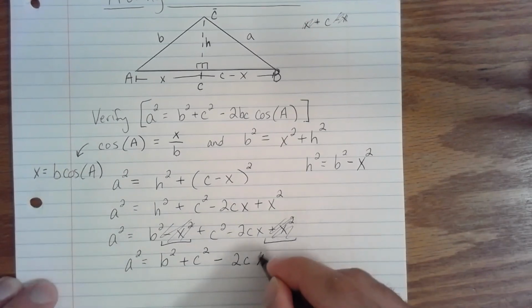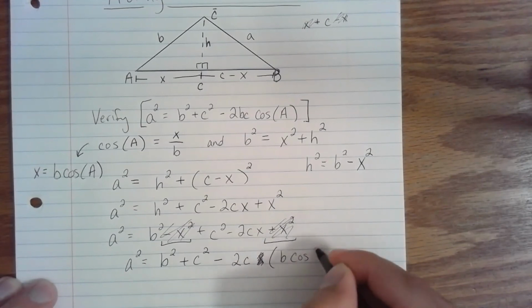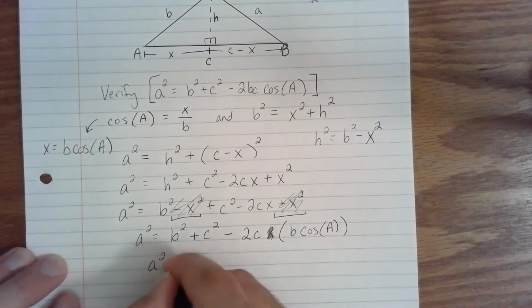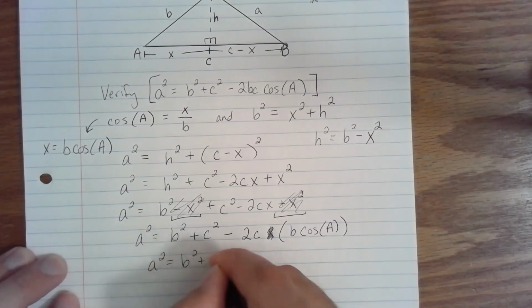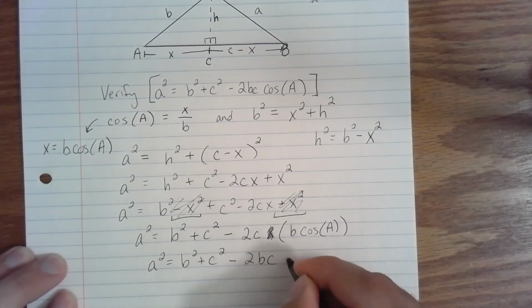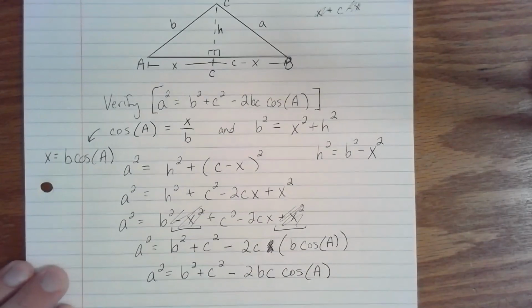If I replace this x with b cosine of A, and then I just do a little bit of rearranging real fast, we're going to see, in fact, that it is true that a squared does equal b squared plus c squared minus 2bc cosine of A. And there we go. We've proven that theorem.